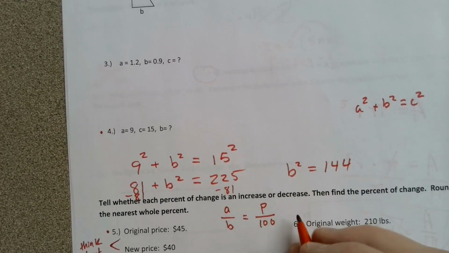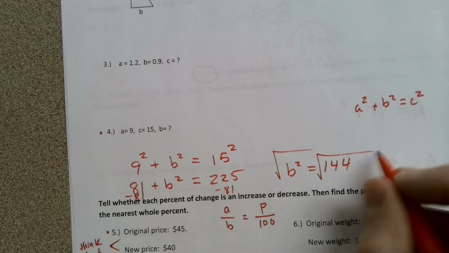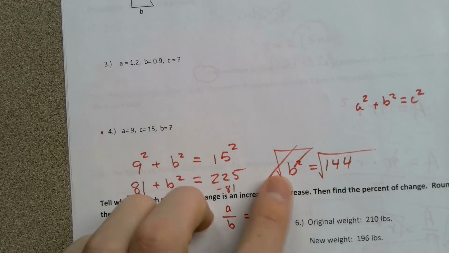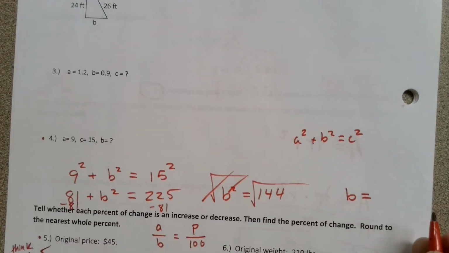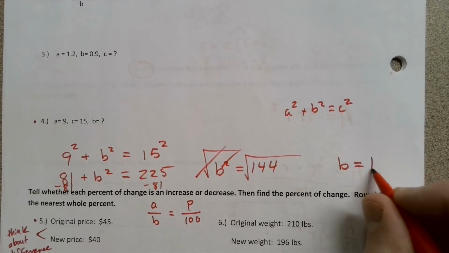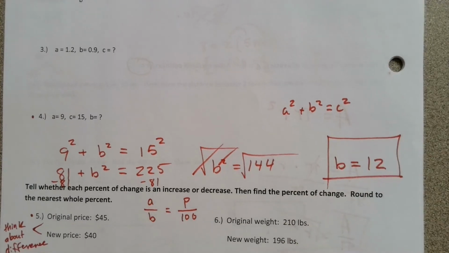To undo that square, take the square root. Whatever you do one side, you got to do the other. Those cancel out, leaving us with B equals square root of 144. Some of you are probably screaming at your heads. 12.